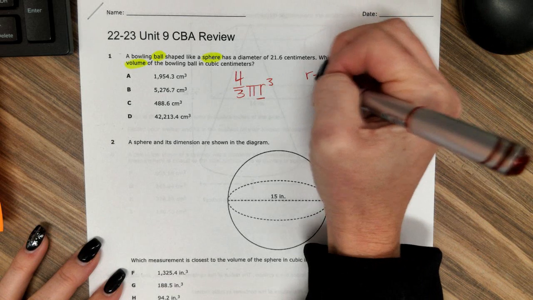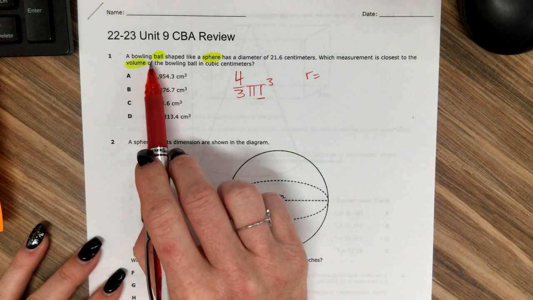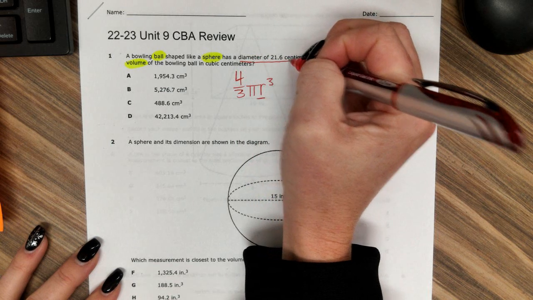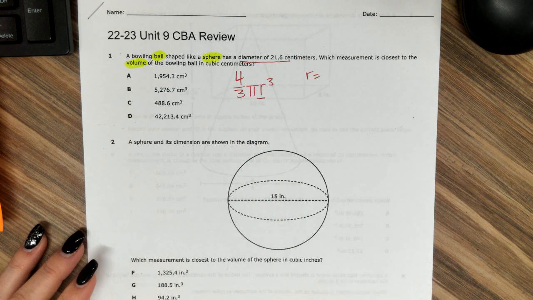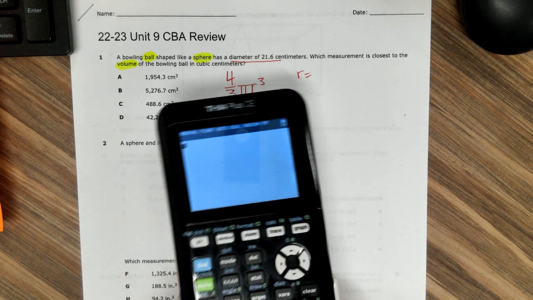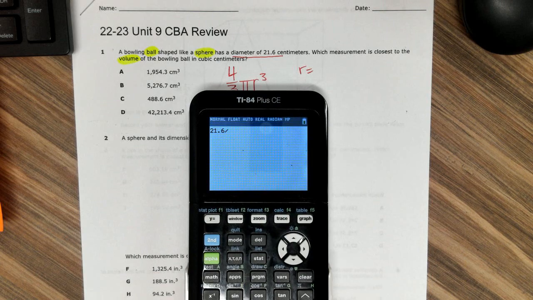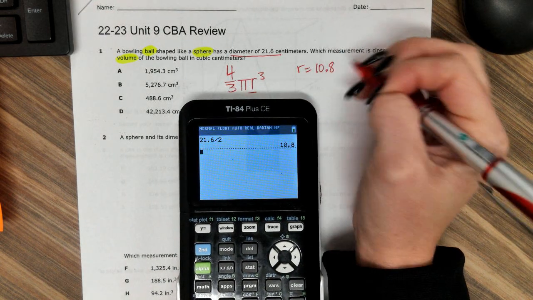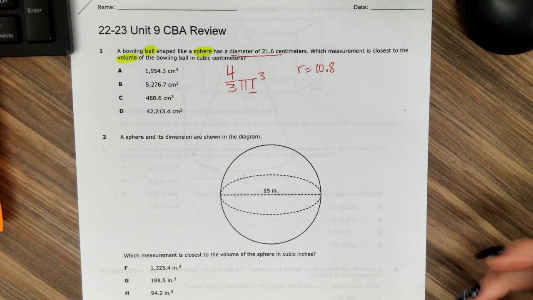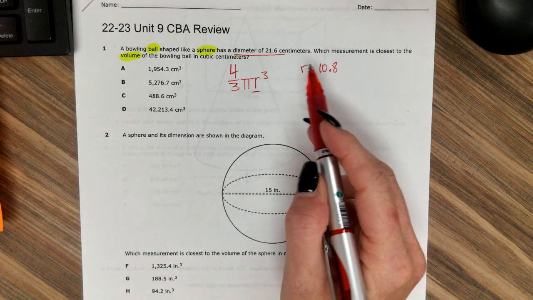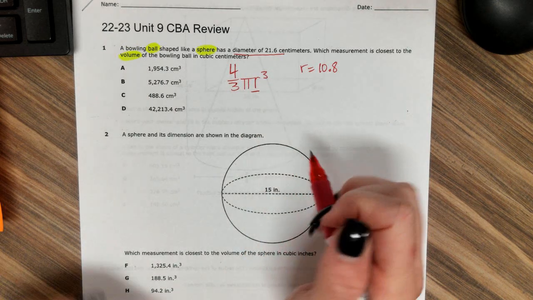I need a radius. So I read, it says you have a bowling ball shaped like a sphere and it has a diameter of 21.6. And anytime they give me diameter, I have to divide by 2. So 21.6 divided by 2 is 10.8. That is my radius. So you need to make sure you're reading carefully if it's providing diameter or radius. And if it's diameter, divide by 2.